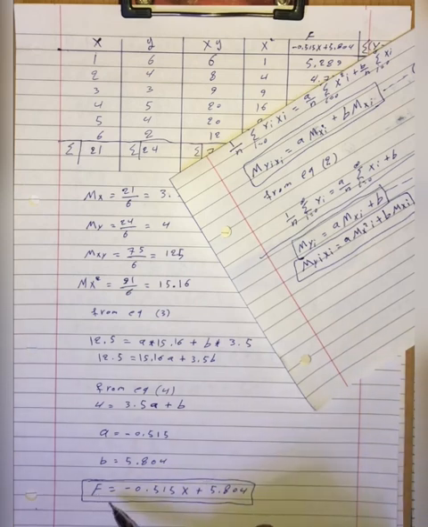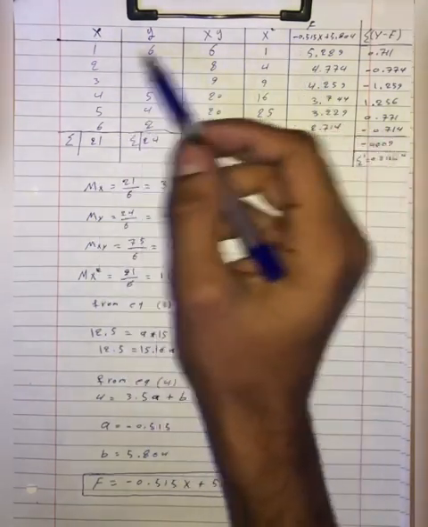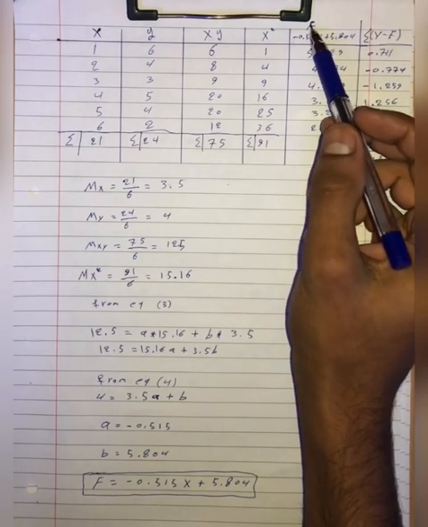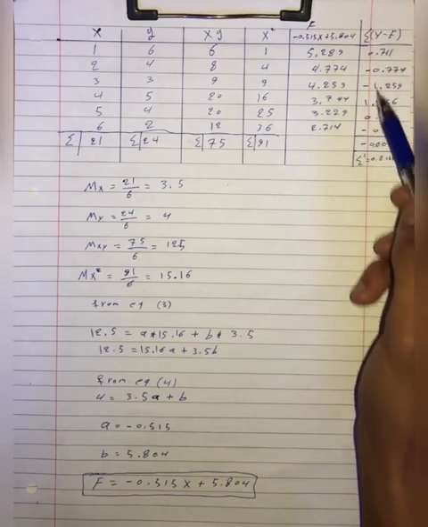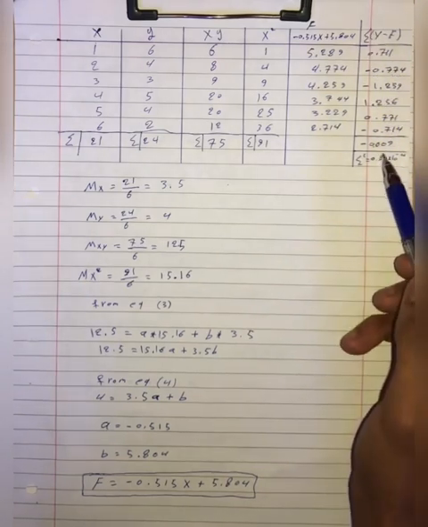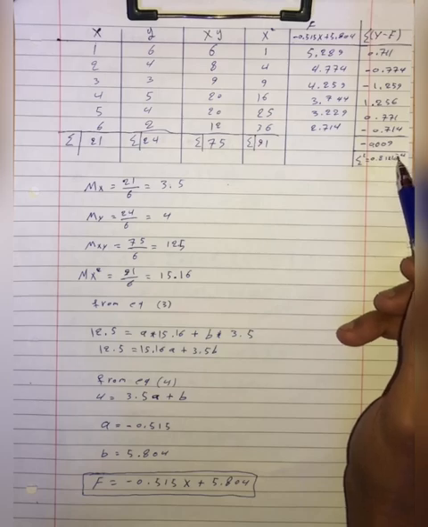We have f equals minus 0.515x plus 5.804. Now we have to substitute x in this equation to find f. Then we have to find y minus f for each one, find the summation for this number, and square it. We have 0.81 times 10 to the power minus 4.